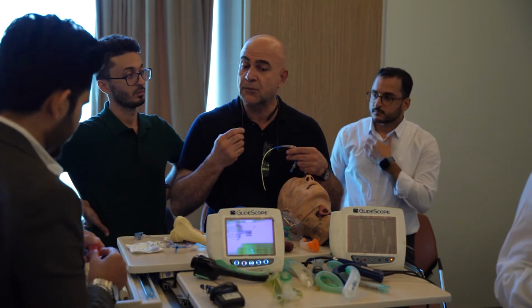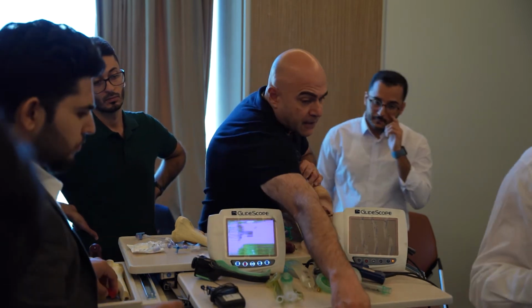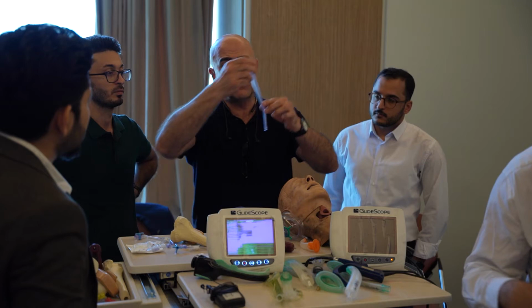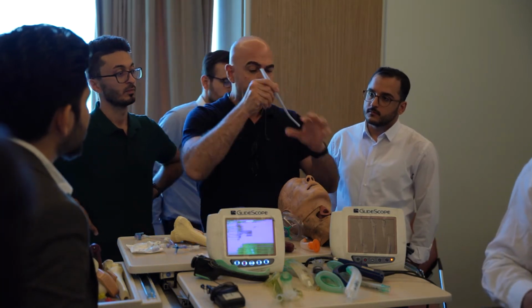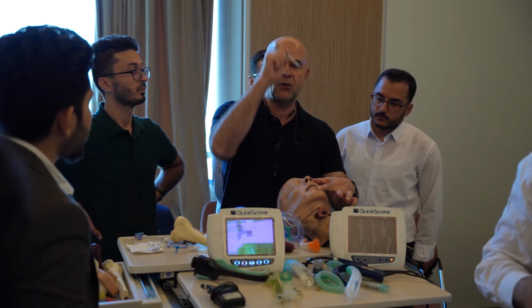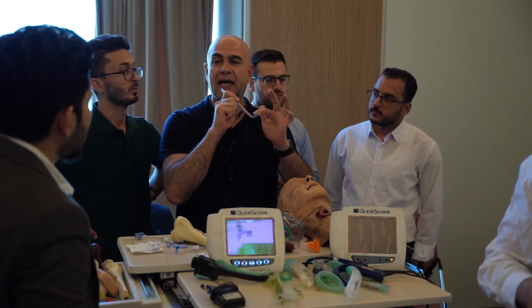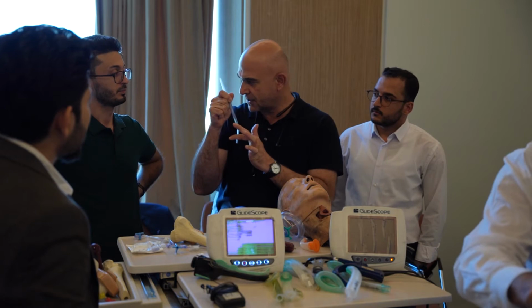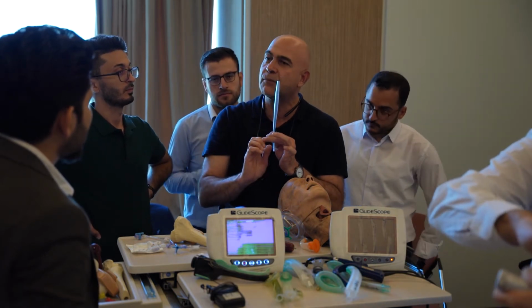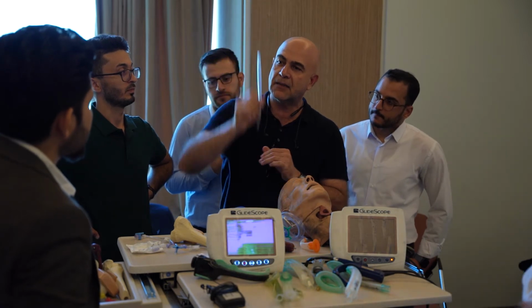There is also a tube called a bougie, something like this, similar but thinner. This bougie has an angulated end. You introduce the bougie into the trachea and manipulate it. You will feel the rings of the trachea through the bougie, and you advance the tube over the bougie and then extract the bougie.